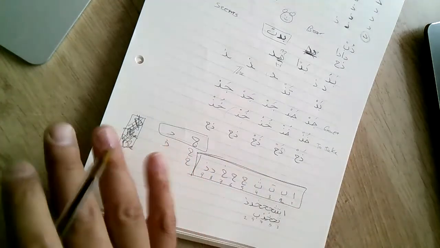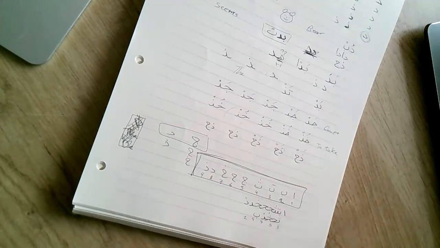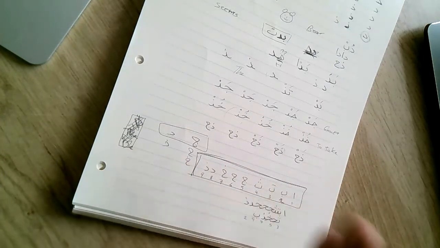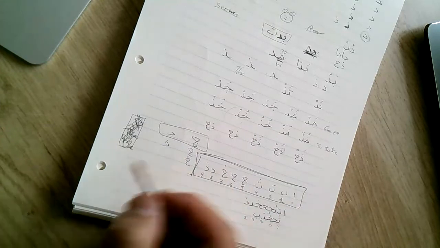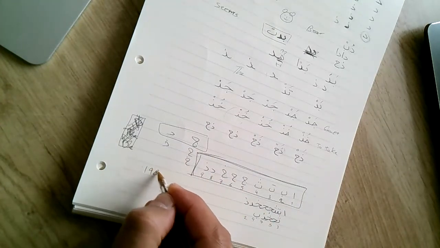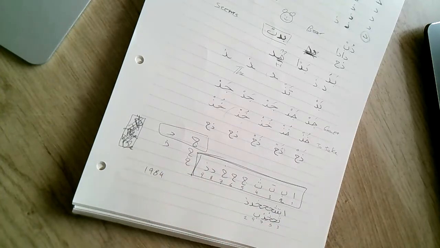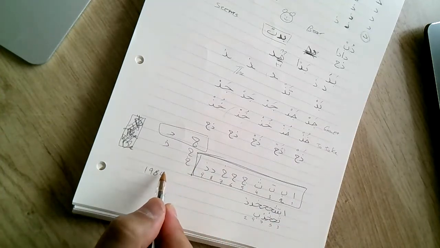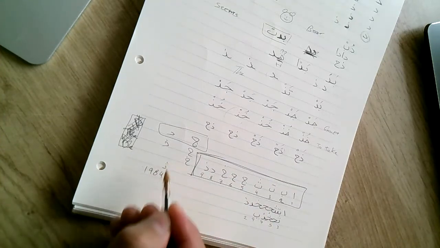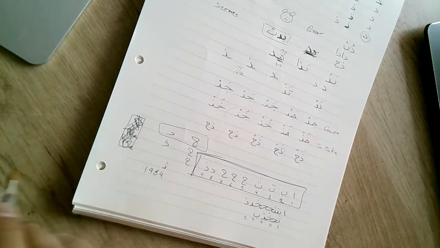Connect randomly any letters, any group of numbers. For example, let's say your date of birth. Any one of us, randomly. Let's say 19, for example, 84. So let's do here 4, Tha, at the first of the word.